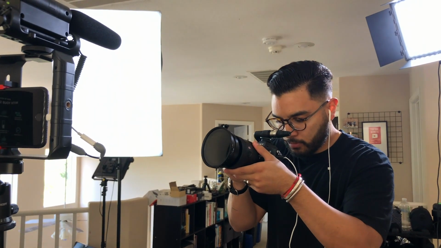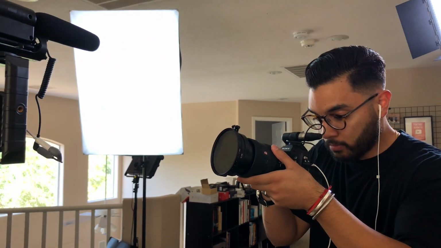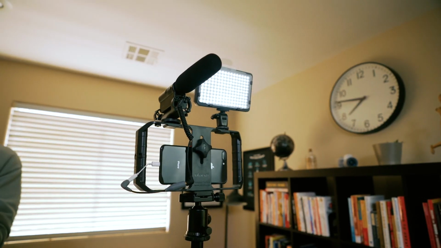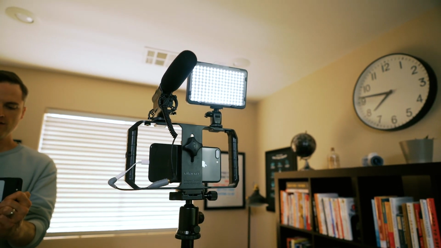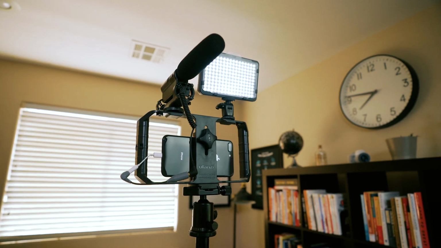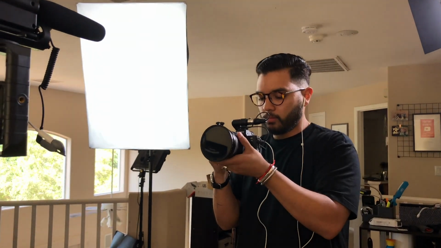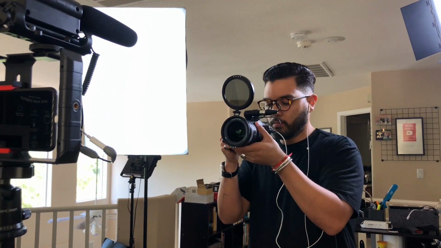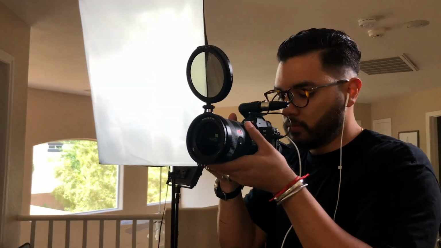You can see it like right now I'm shooting video of a camera, and I have my ND filter on because I want to control the lighting that's coming into the camera, and then I'm hopping into photos. So I'm removing it and then taking photos, and the photos I need for social, and then I'm closing it back up.